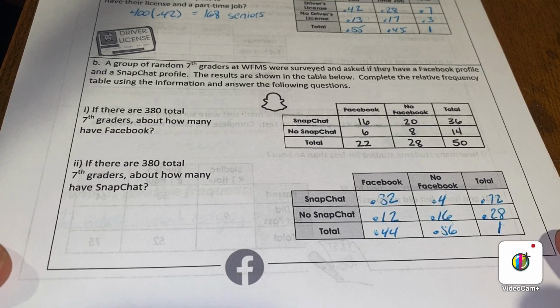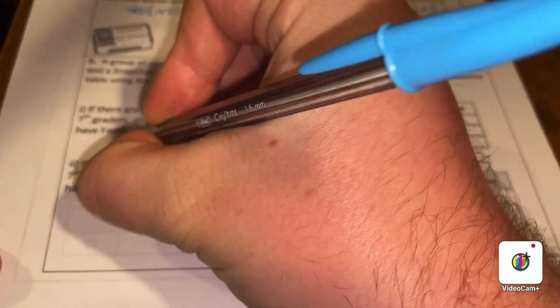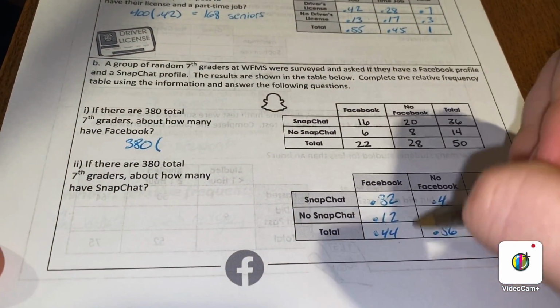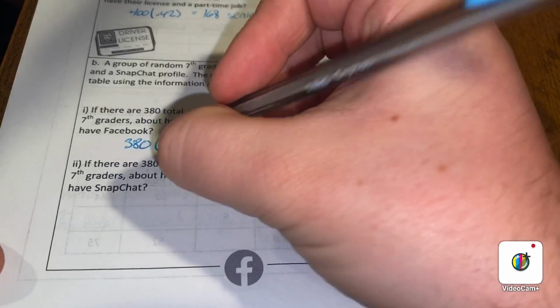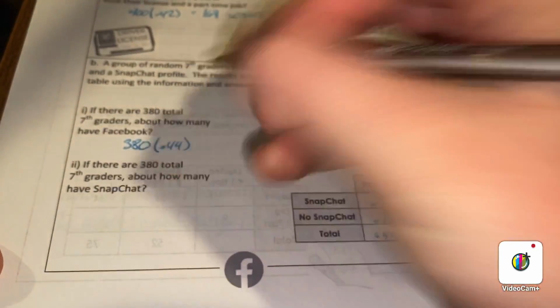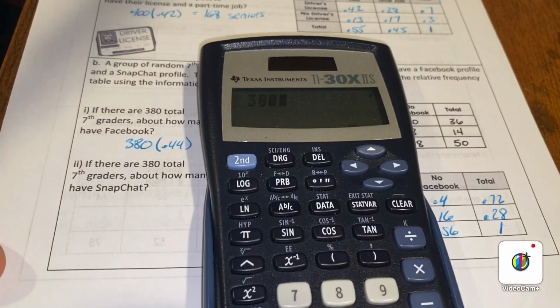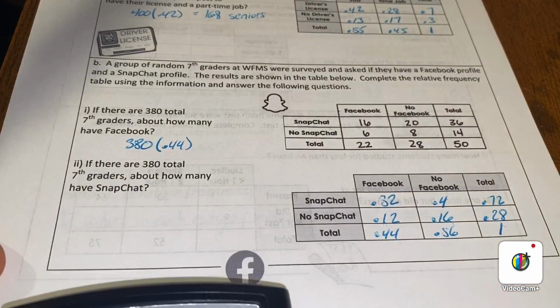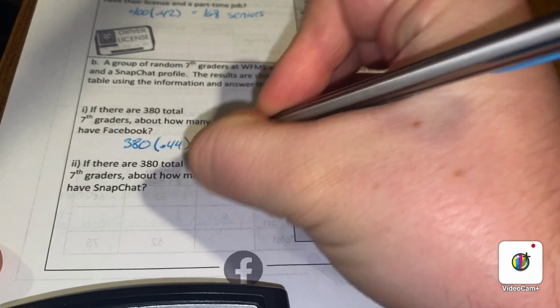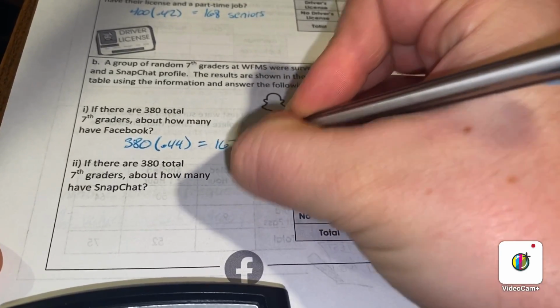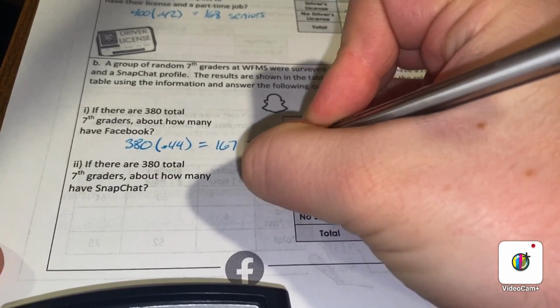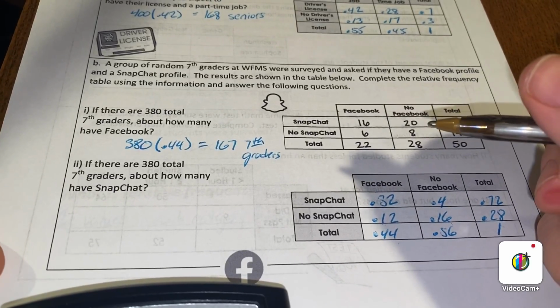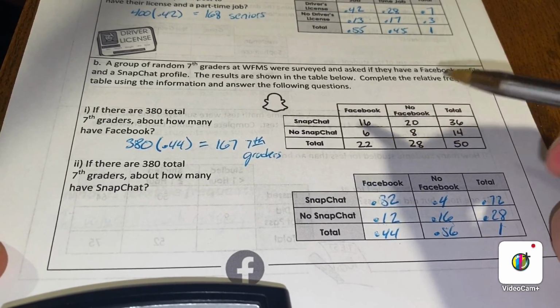Question 1. If there are 380 total 7th graders, about how many have Facebook? So 380 times have Facebook, 0.44. So 380 times 0.44 is 167.2, but you can't have 0.2 of a person. So 167 7th graders. If there are 380 total 7th graders, about how many have Snapchat?